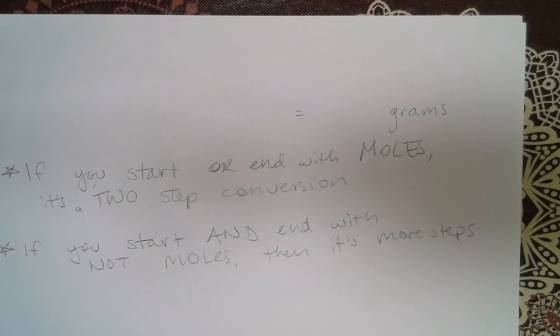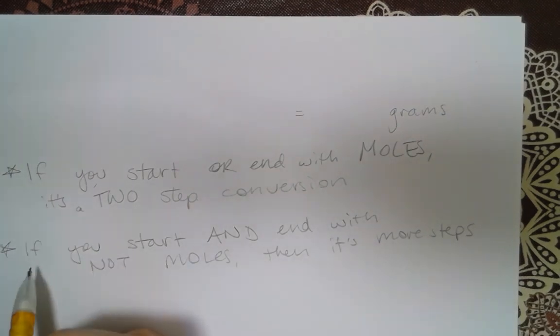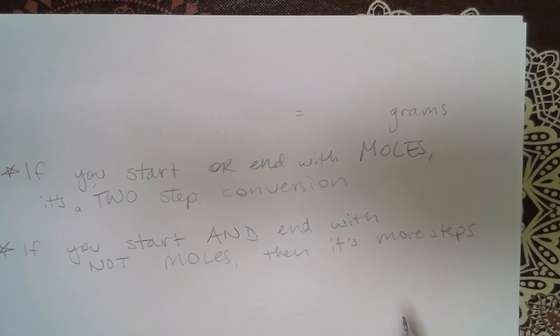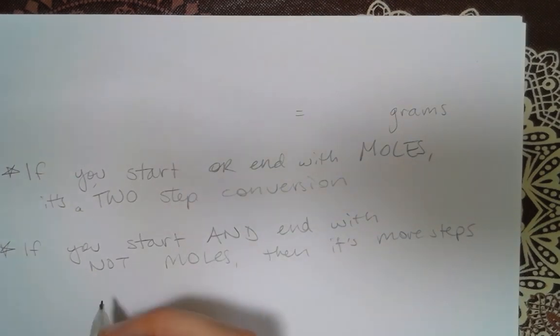Alright, we're going to start with something else. Here's another way to think about it. If you start and end with not moles, it's always more steps. And moles are always in the middle. There's always a mole in the middle.